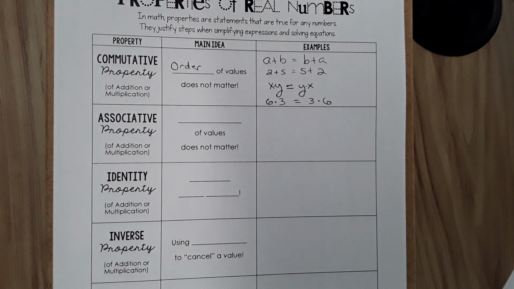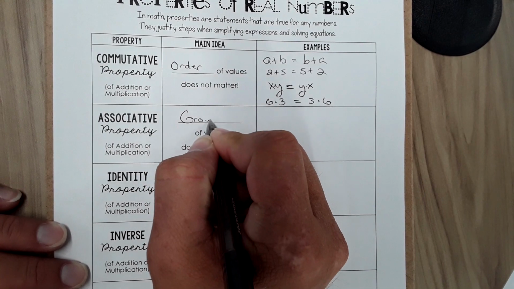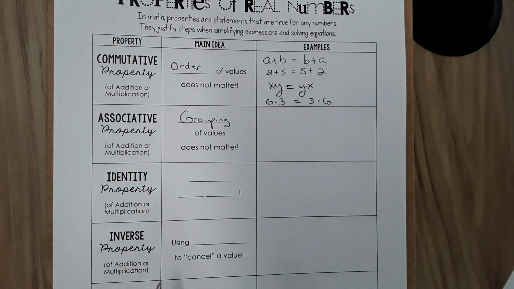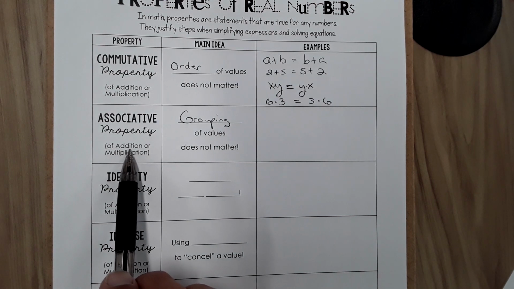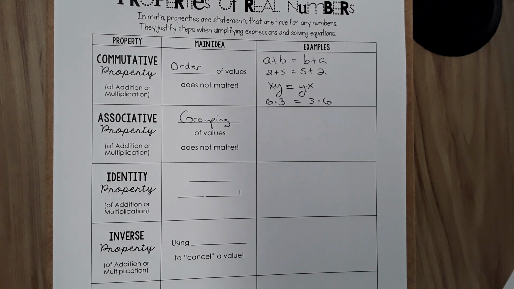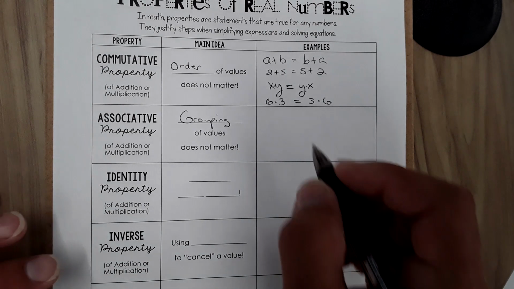Associative property basically says that the grouping of values does not matter, again, if we're adding or multiplying. This one's the same as the commutative property. It does not work for subtraction or division. Grouping, or I like to say numbers that are associated together. Numbers that are associated together, we show that with grouping symbols or parentheses.